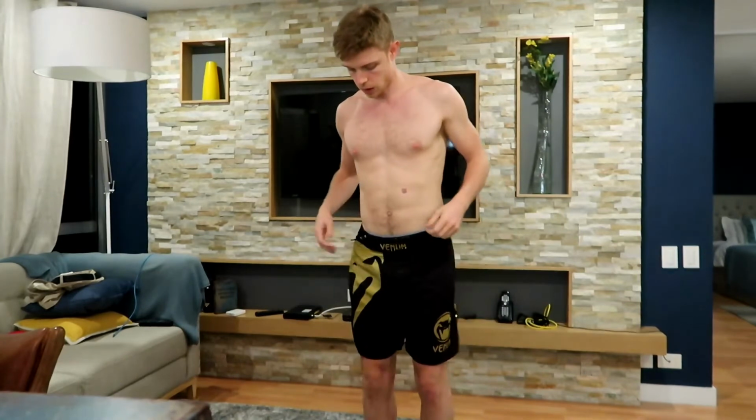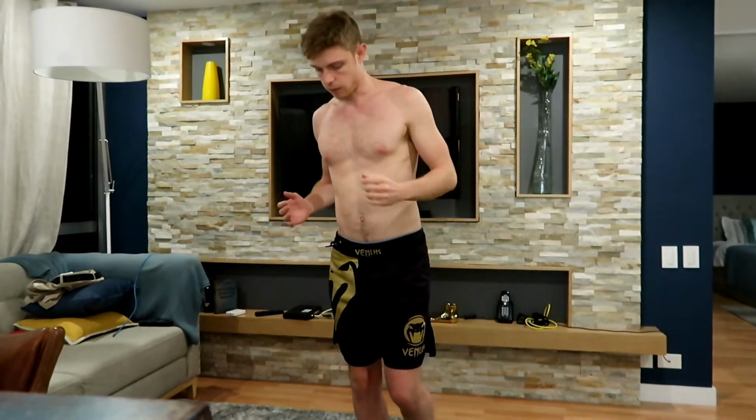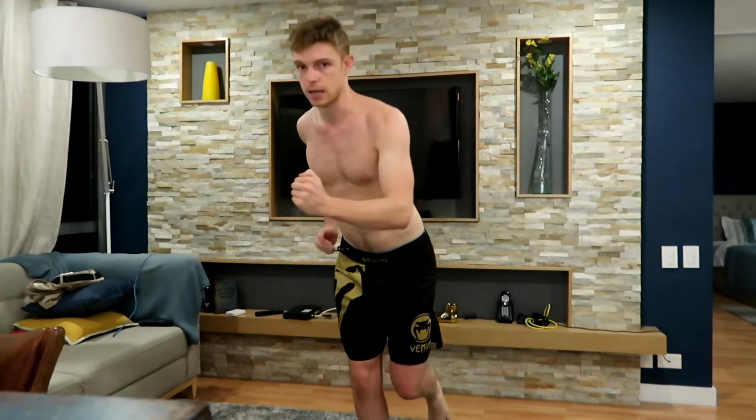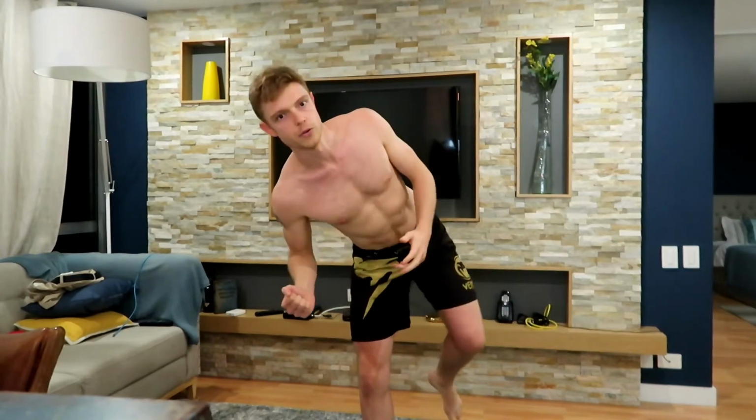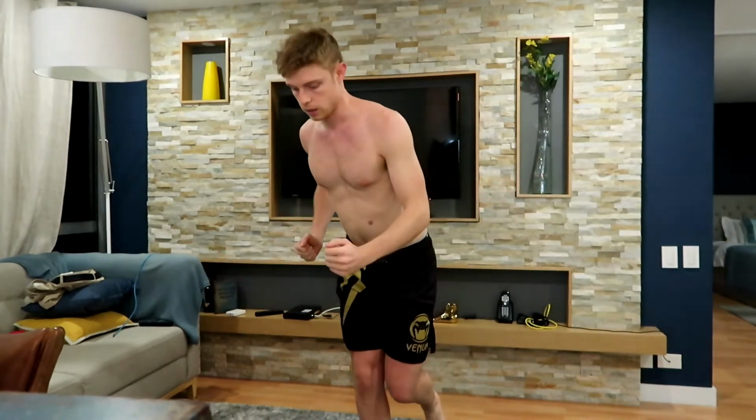So if I want to be able to do, say, this movement really well, right? See how I kind of faltered there? I got to the end and I faltered. That clearly shows I don't have mobility in that range.